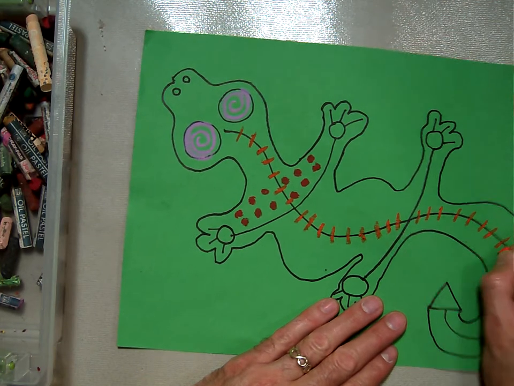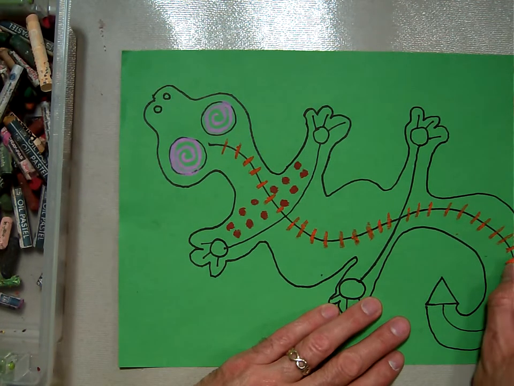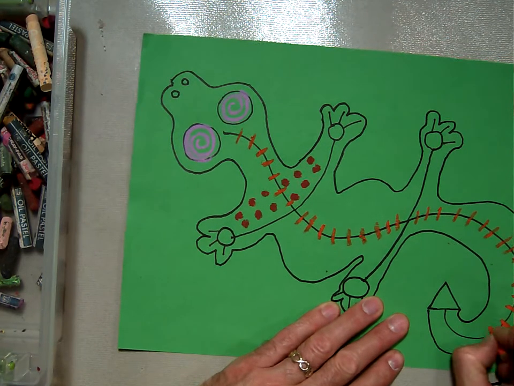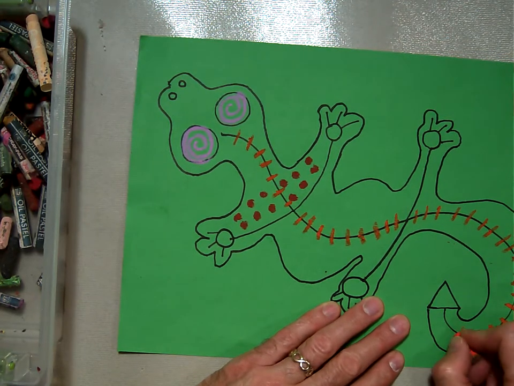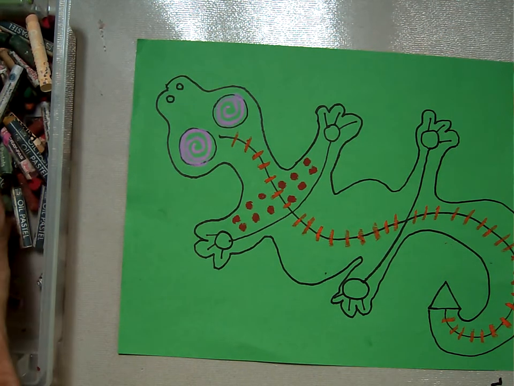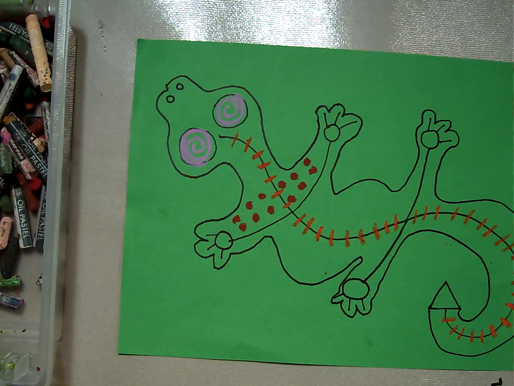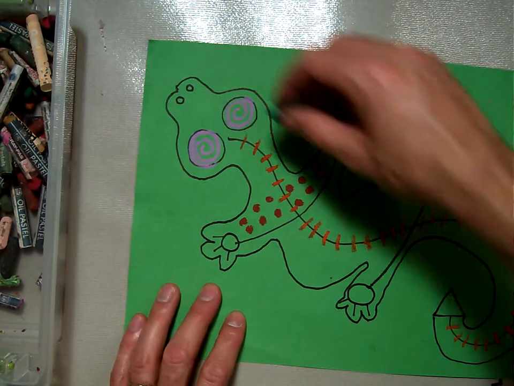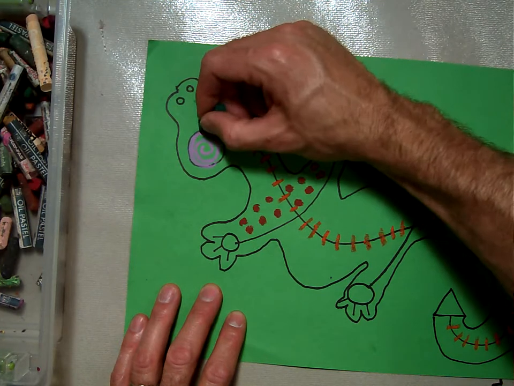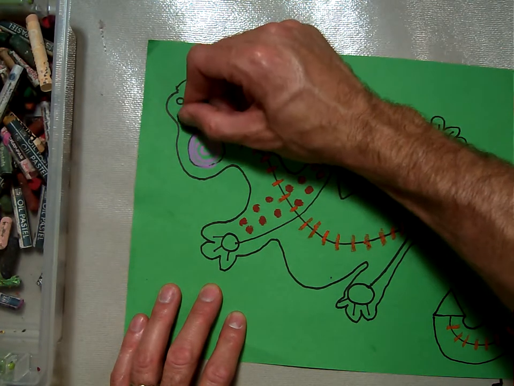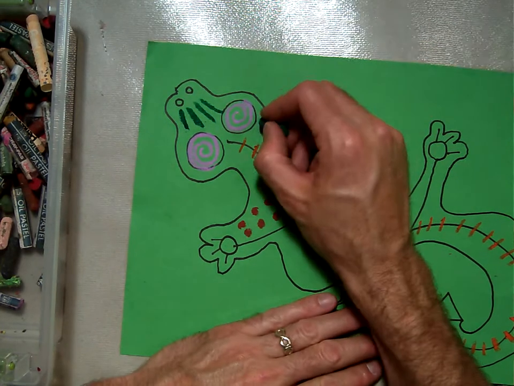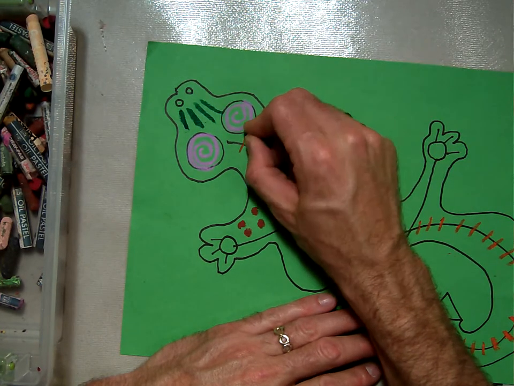And you can use whatever colors you want. This is a free choice for the colors. What I do want you to be doing is using either lines or shapes to make pattern. Okay, I'm going to use a dark green here, and I'm going to put some little lines on his head. And I'm going to put some little dark green dots right behind his eyes.